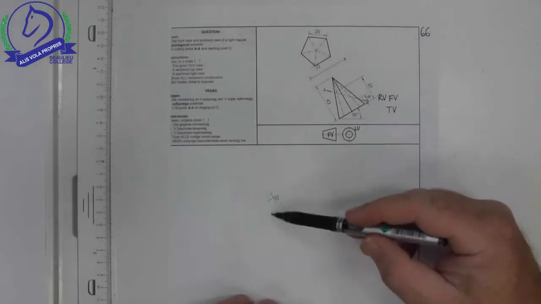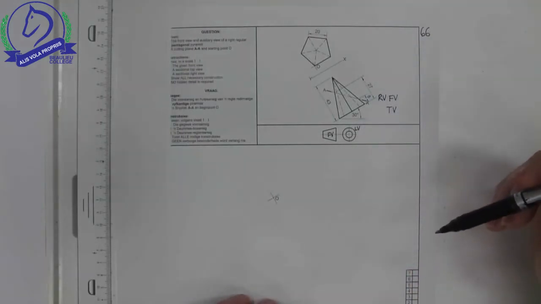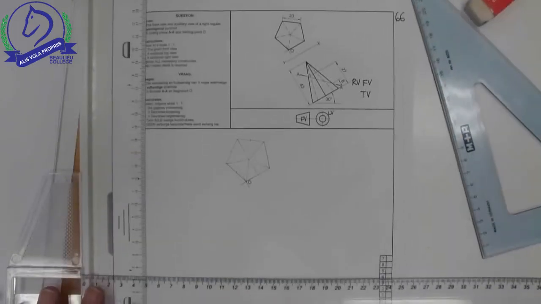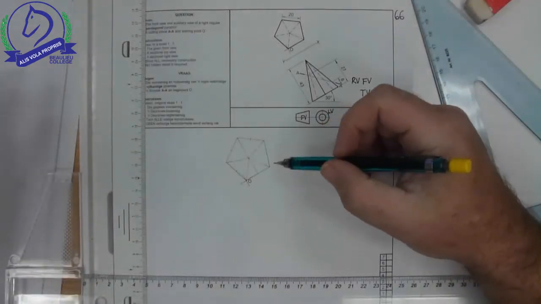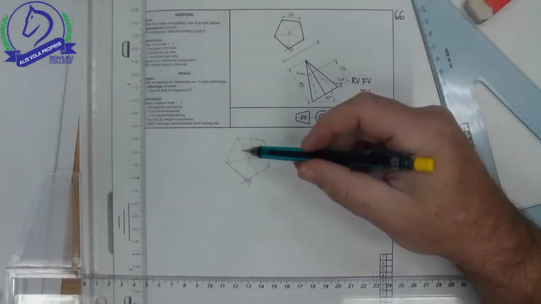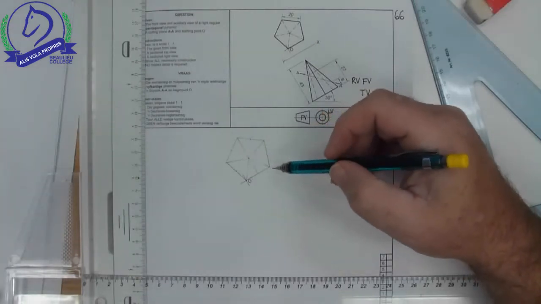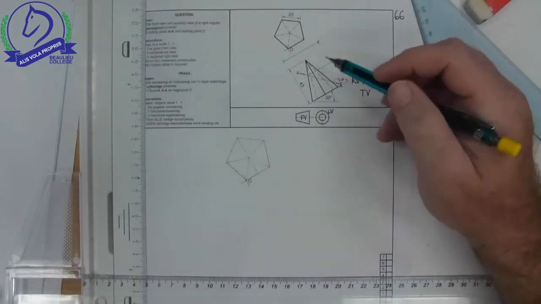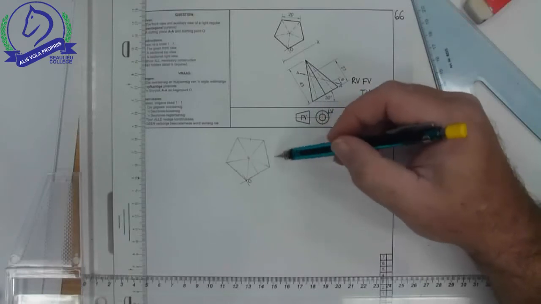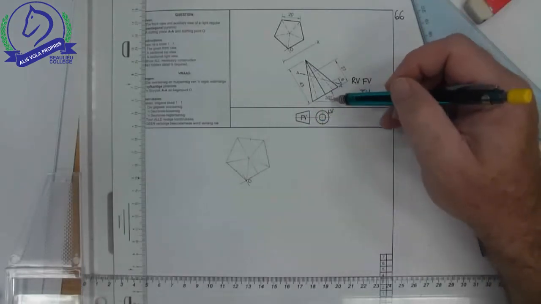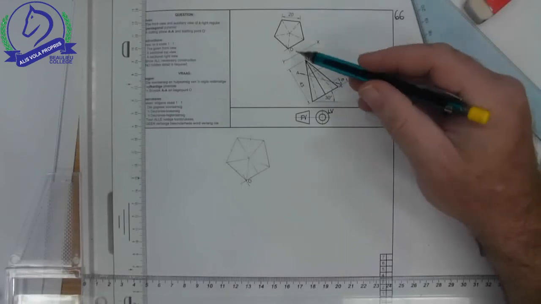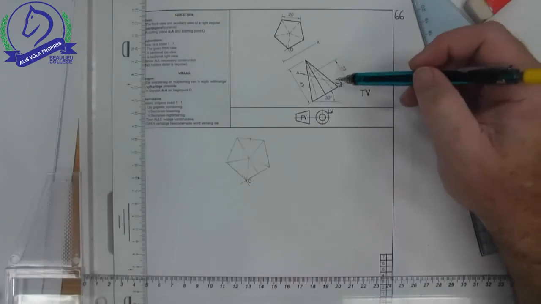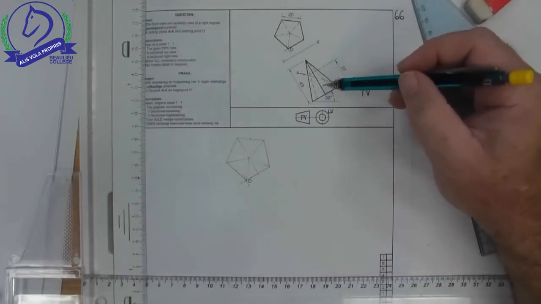So I'm going to start now with the construction of my pentagon. There I've constructed the auxiliary view, and I've just put in the lines going to the top of the pyramid. I haven't put them in hidden detail. So from that I'm going to now project my lines down at a right angle to this, so it would be 60 degrees down to come and get the points that I need here for the front view.